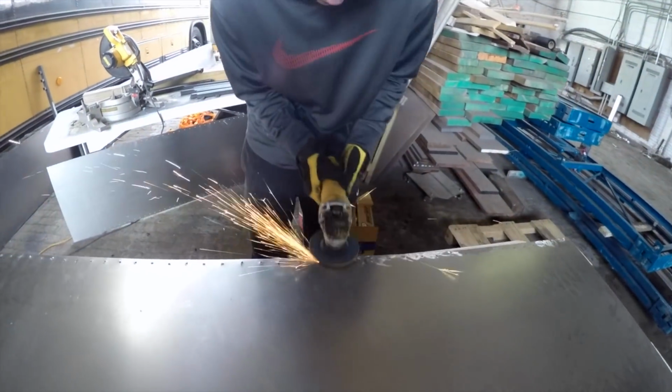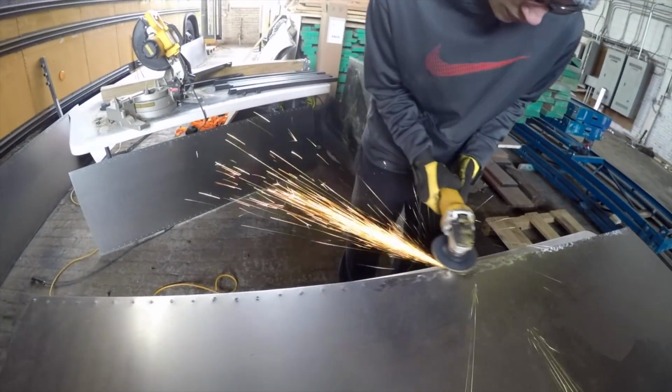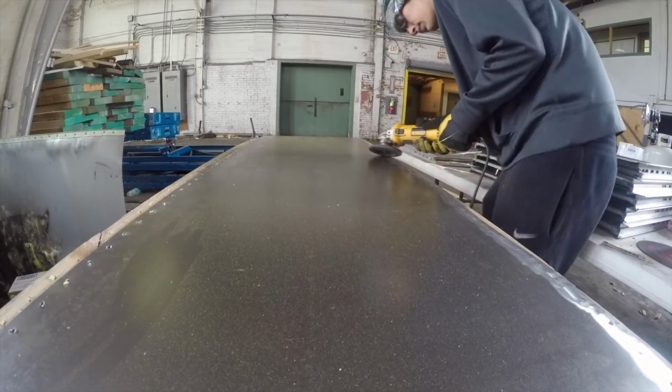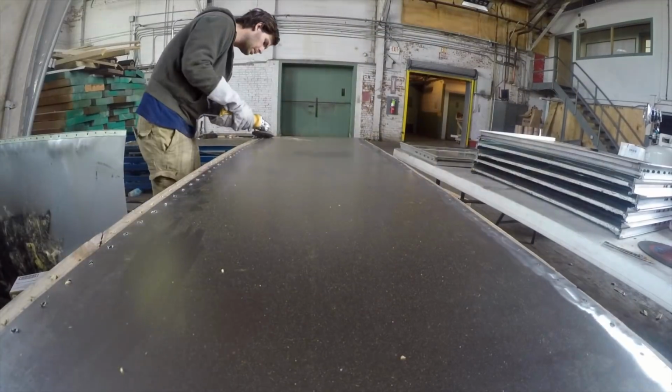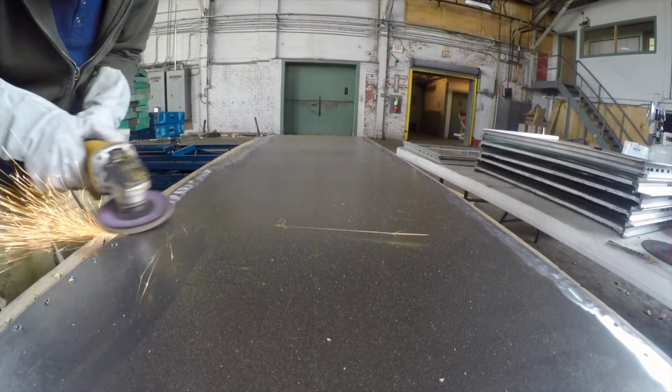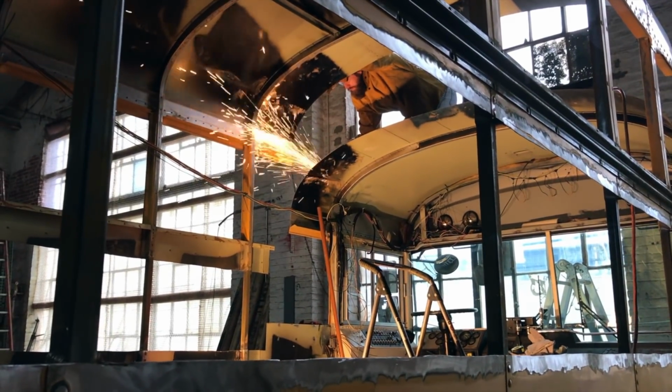When you drill through metal, you can get little metal burrs when you punch through. To remedy this, we used a flap disc on the angle grinder to make sure everything was smooth. Time to weld the roof transition tubes in place.